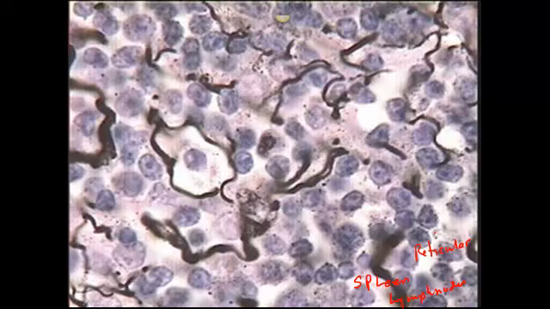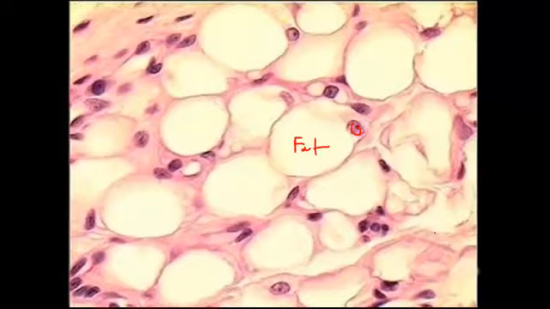And then the cell types are fibroblasts. That makes connective tissue proper. The chondroblast, chondro means cartilage. They make cartilage. Osteoblasts make bone. Hematopoietic stem cells make blood. And then the white blood cells as well. So connective tissue proper embryonically does come from mesenchyme. That's that middle layer of the embryo, and it gives rise to all the other connective tissues. So this is also called loose areolar tissue.